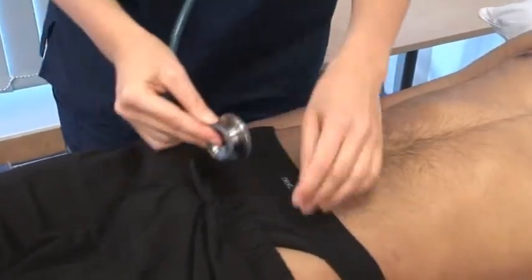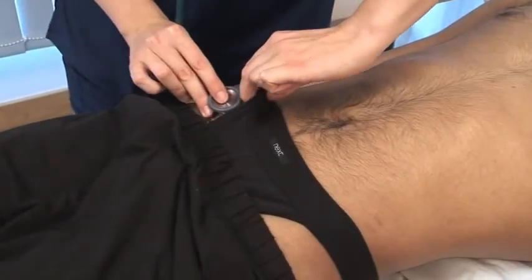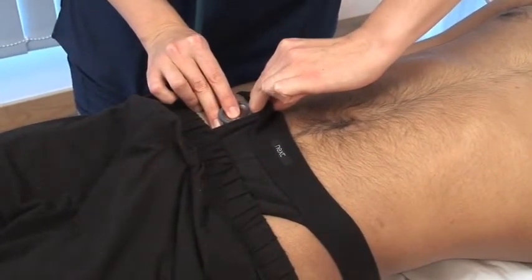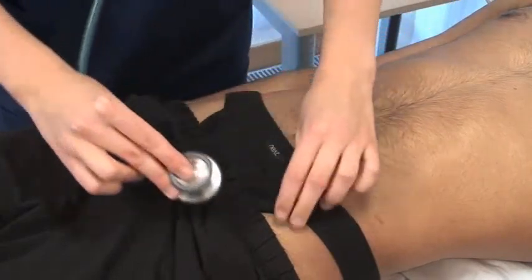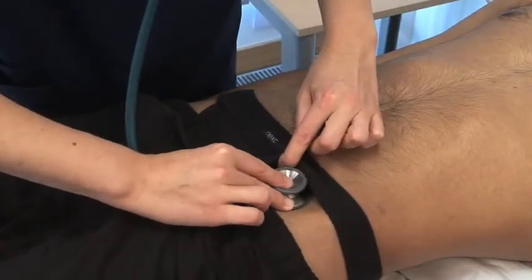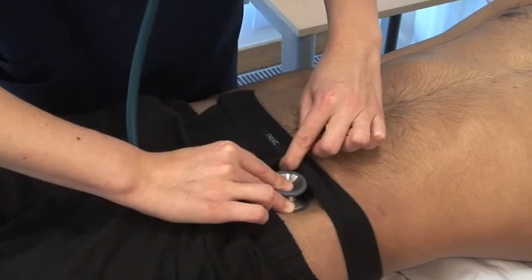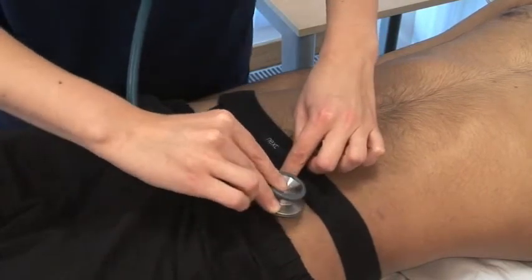Use the diaphragm of your stethoscope to listen for femoral artery bruits. A bruit is a rushing sound made by turbulent flow. In the context of arterial disease, this is due to narrowing and irregularity of the vessel lumen. Remember that if a vessel is completely occluded, there will not be a bruit.